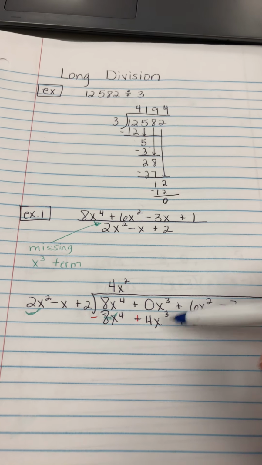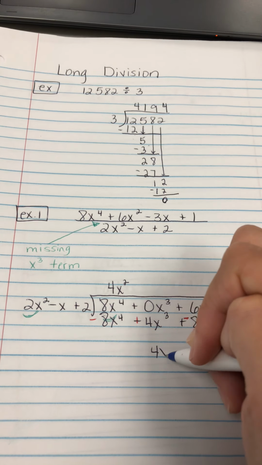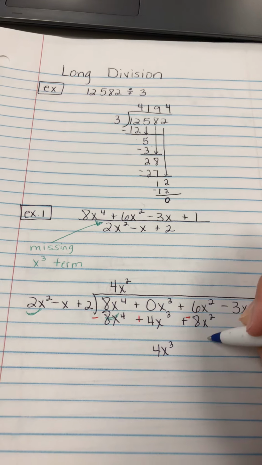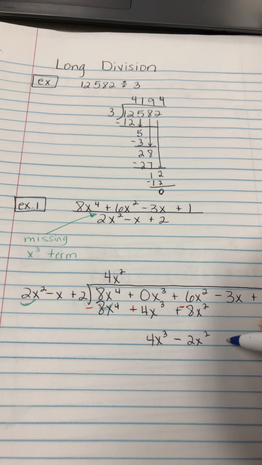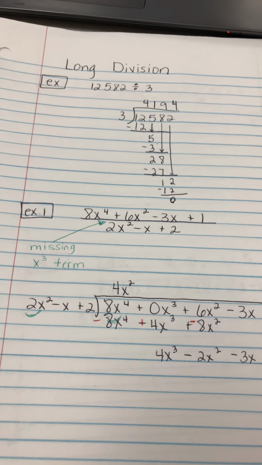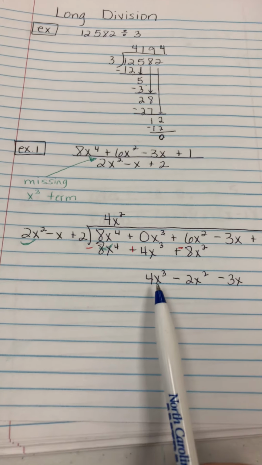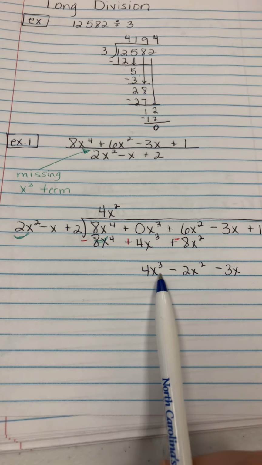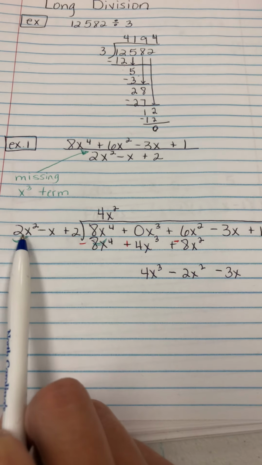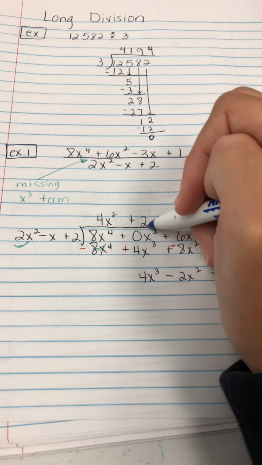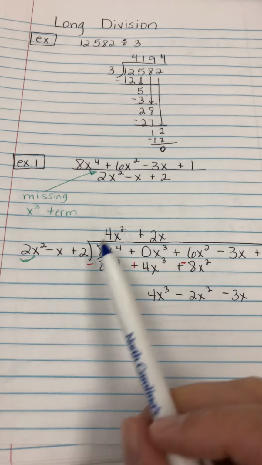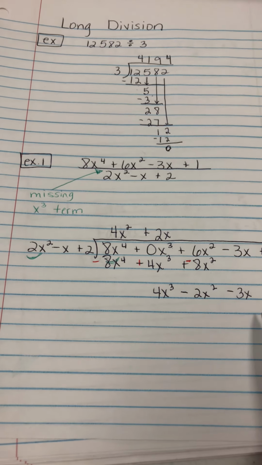0x cubed and 4x cubed, that's going to be a 4x cubed, and that will leave me with a negative 2x squared. You bring down the next term. Okay, now we're going to start this process all over again. If I have a 4x cubed and I'm dividing by the 2x squared, that will leave me with a 2x. Now I'm going to multiply, subtract, bring down the next term.